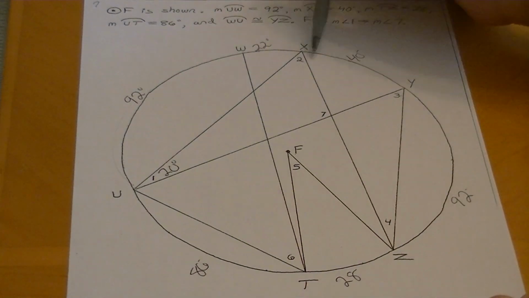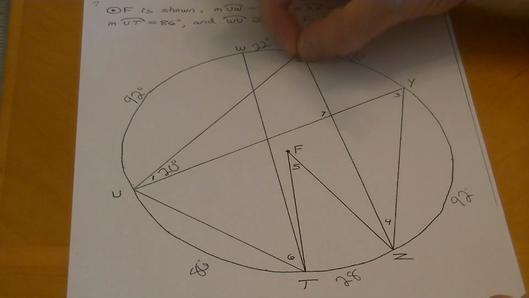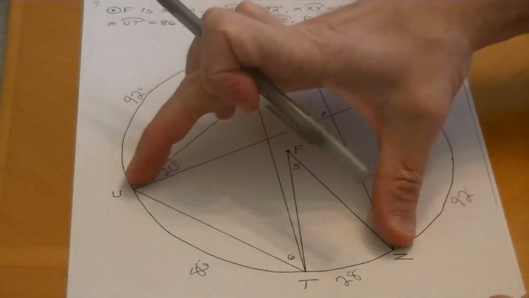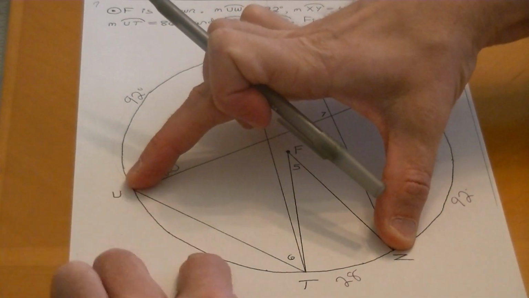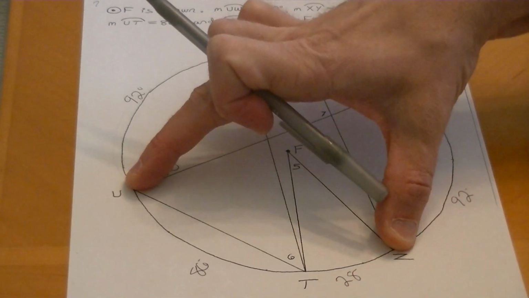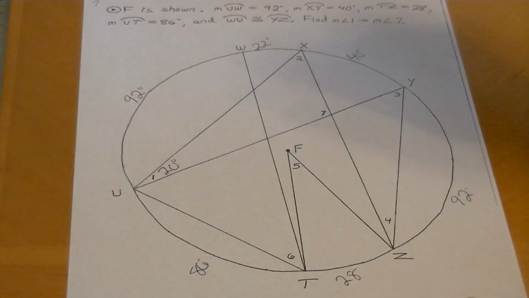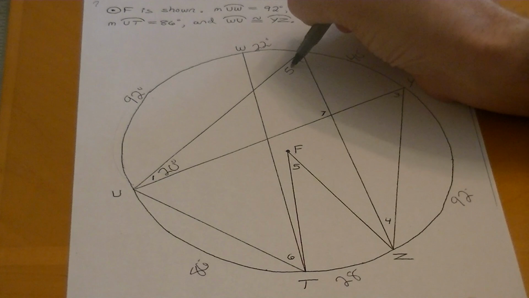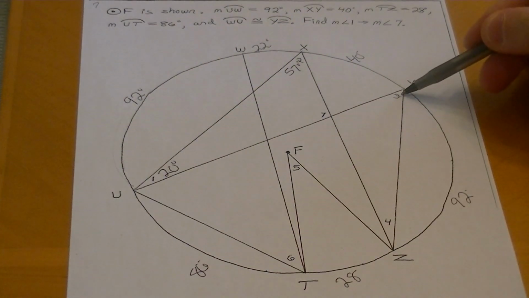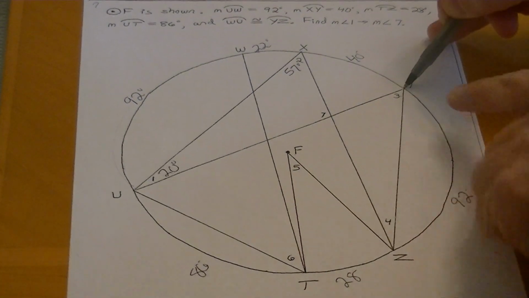Angle 2, vertex is on the circle. Its arc, if we follow the sides out, measures 86 plus 28, 114 degrees, so that would be 57 degrees here. Angle 3, on the circle, so we follow the angle out.